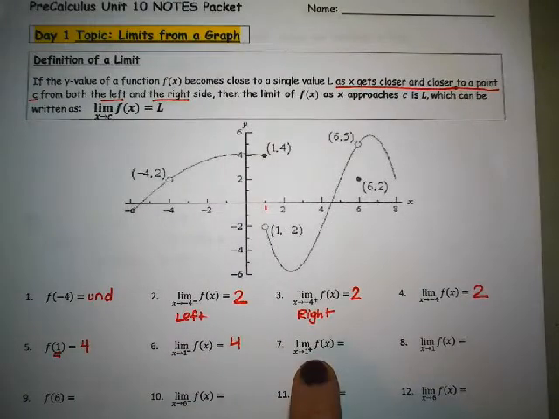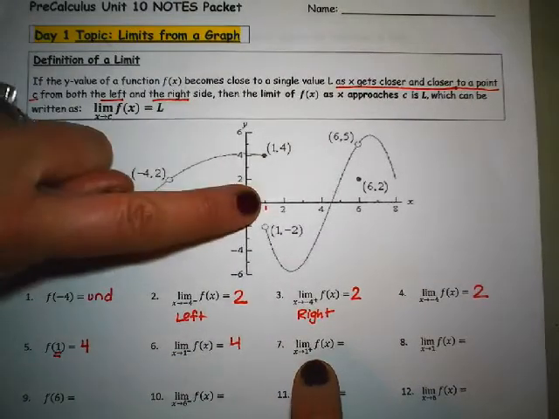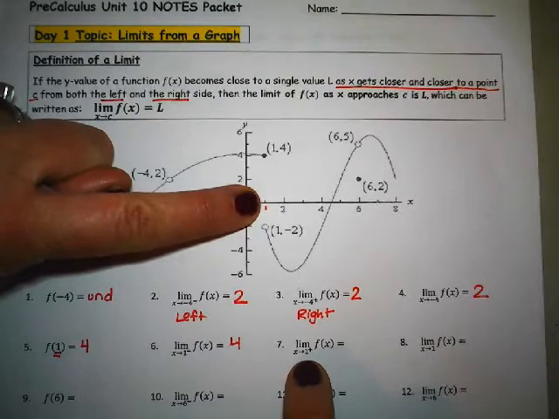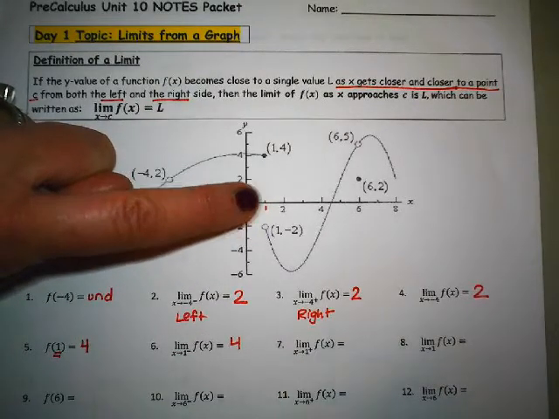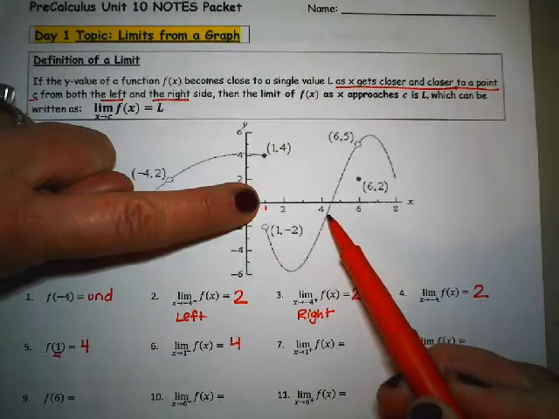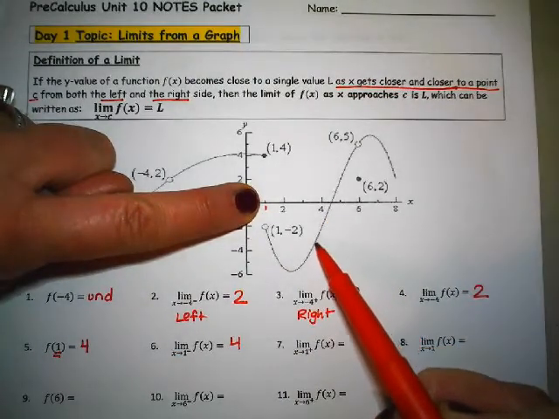Now I'm going to do number 7. Starting at 1, well, not starting at 1. It says the limit as x approaches 1 with a little plus sign, so that means from the right. So here's x is 1, and I'm going to start on the right side and trace in.